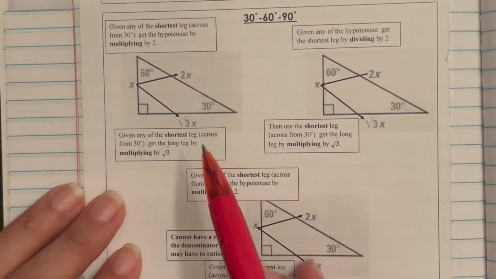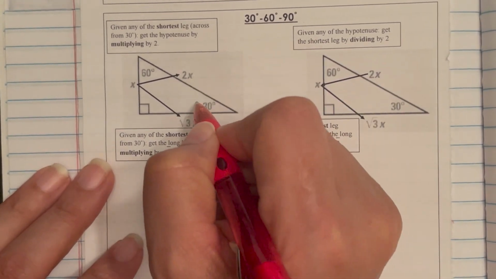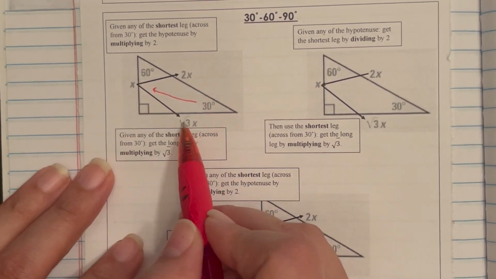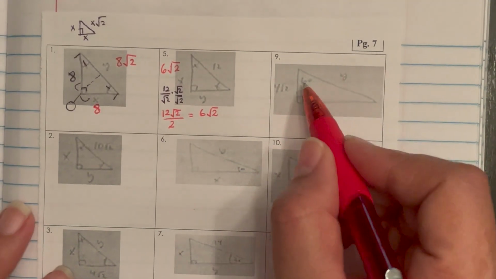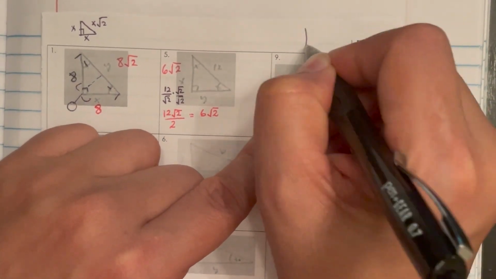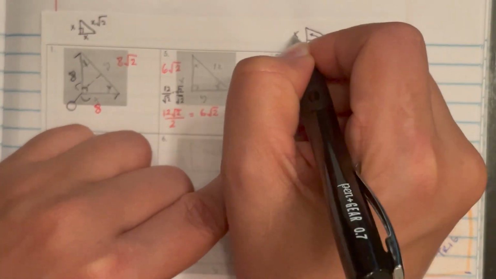Well, let's look at the 30, 60, 90, and I'm really going to focus on being on 30. When you find the 30, if you go across from the 30, that's always going to be x. Okay, then you go across past the 60, that's going to be twice x, and the other leg is going to be x radical 3. So let's find out 30. Even if they give you 60, the other side is 30. So from 30 is what we're always going to do.